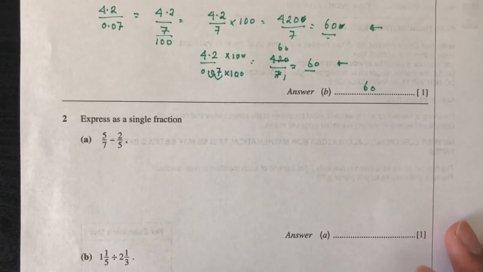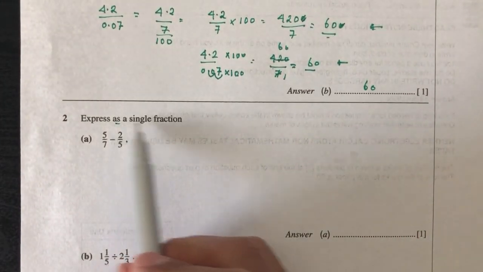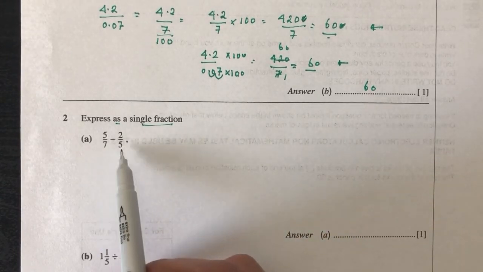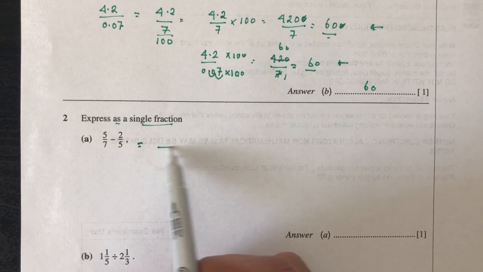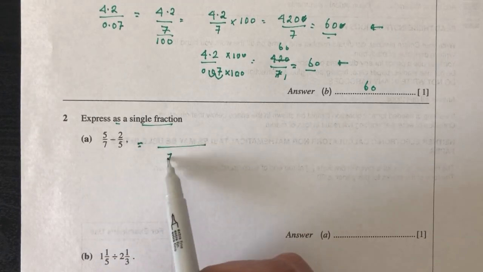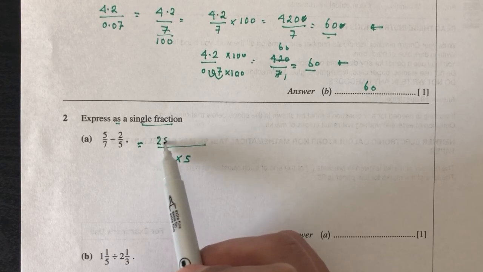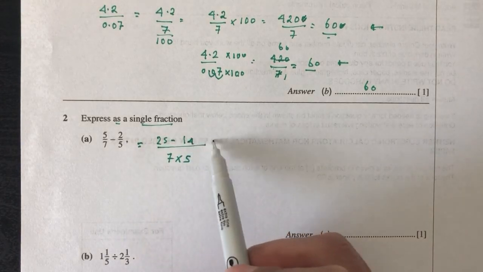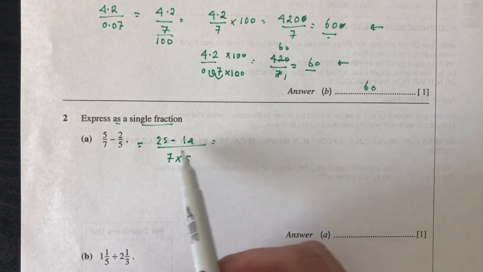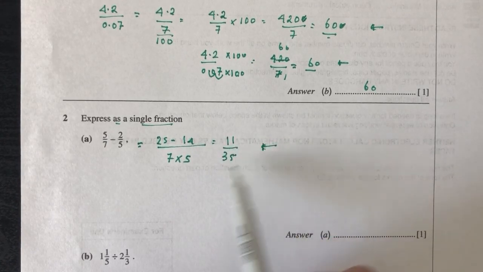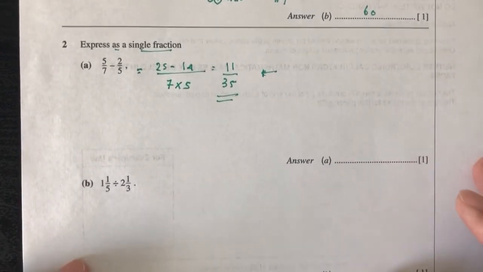Moving on to question number 2. Express as a single fraction this fraction. So the first thing we observe is that the bases are different. So what can I do? I will do LCM of the bases, which is 7 times 5. And then cross multiply, we have 25 minus 14. So 25 minus 14 will be 11 divided by 35. And that will be your answer for part A.